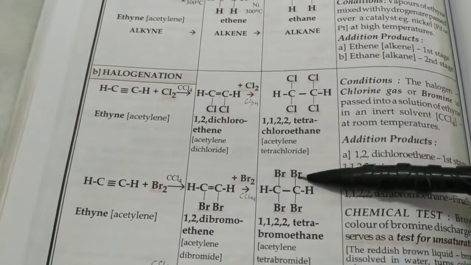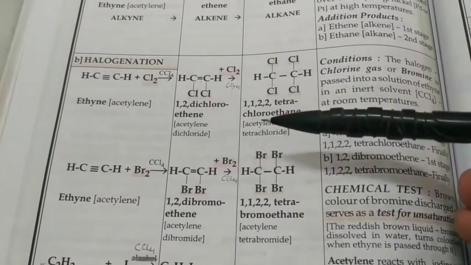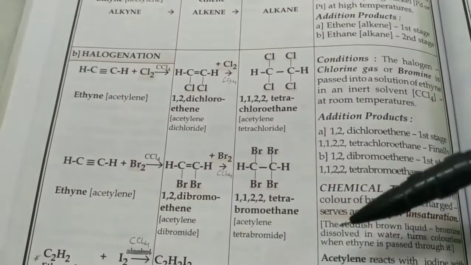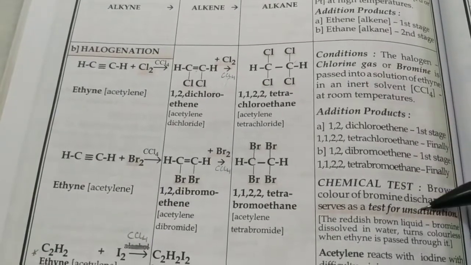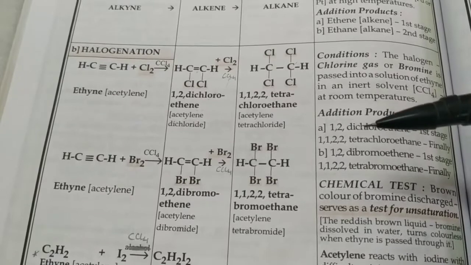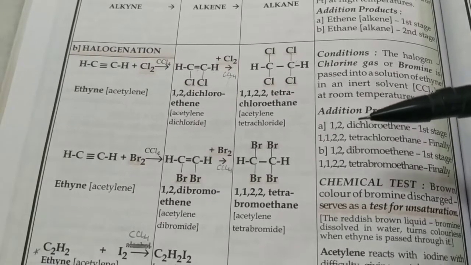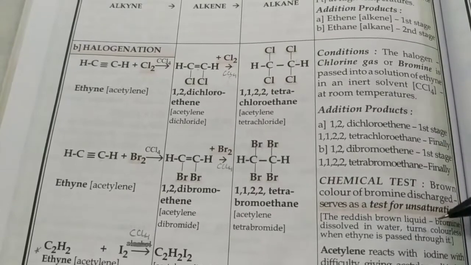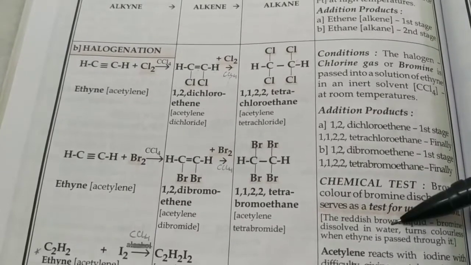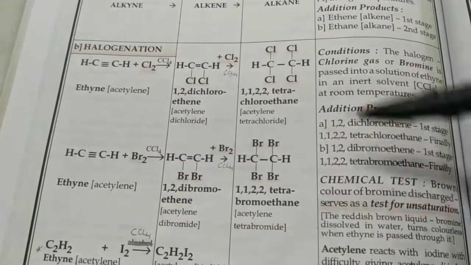Same thing happens with bromine. So as I told you that since it is unsaturated, even this will give the test for unsaturation. Bromine vapors, brown color will be discharged, will disappear. Now instead of passing bromine vapors through it, another way we can test is take bromine water. Bromine water simply means bromine dissolved in water. And pass this gas through the bromine water.